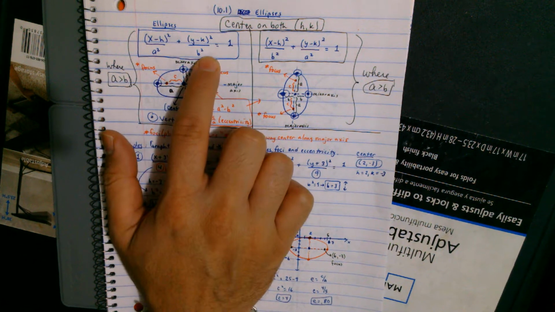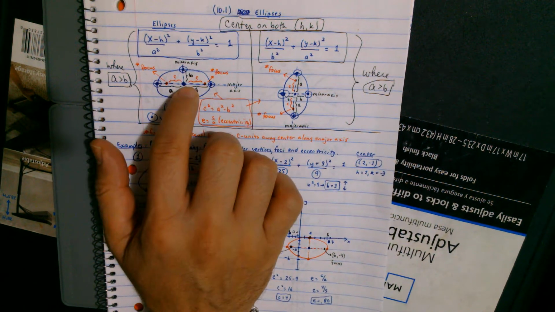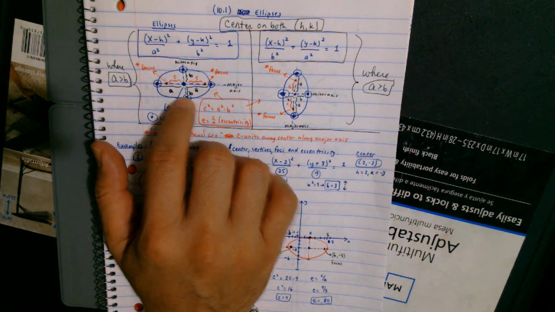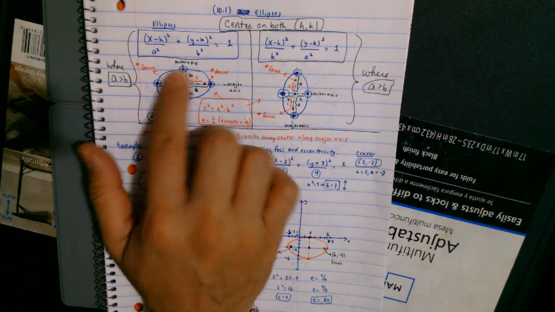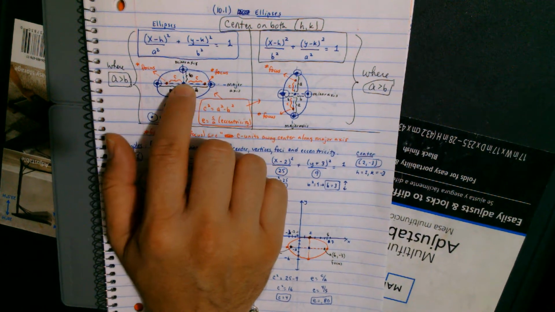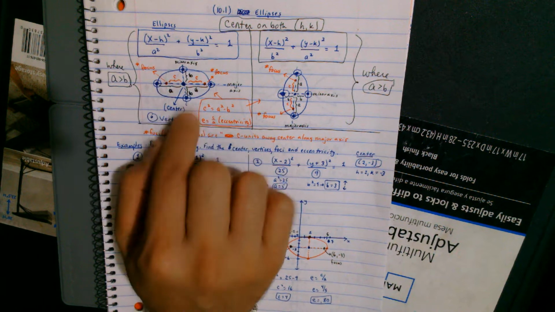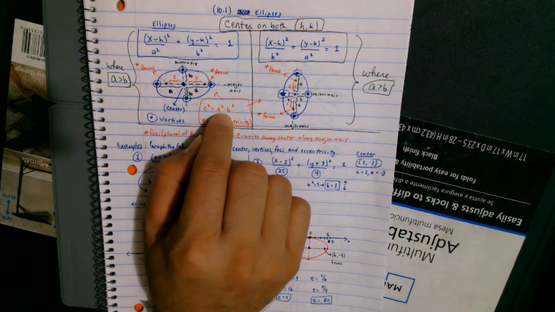And you're going to go up the b value, the number that's under the y. You're going to take the square root of it. You're going to go up and down that amount, and that's it. You're going to draw your ellipse. That's all it is. There's going to be some kind of c value, where c squared is going to be a squared minus b squared.